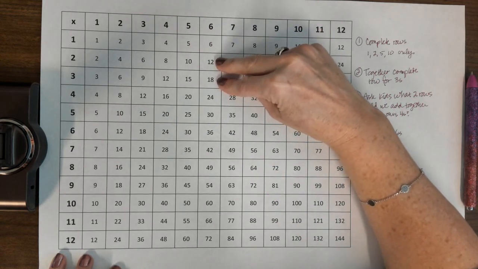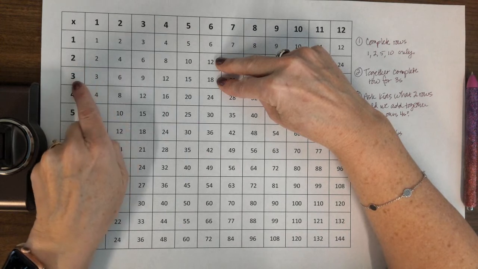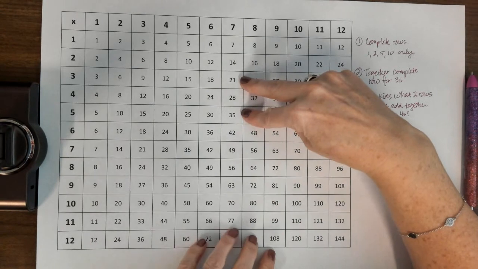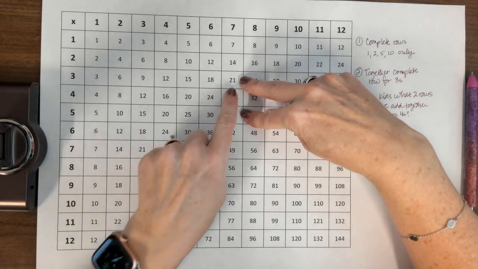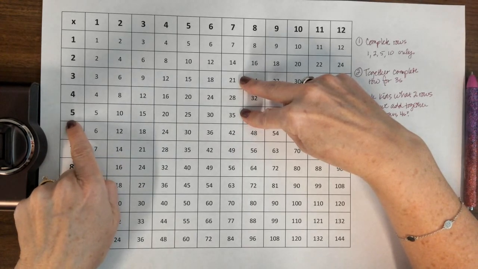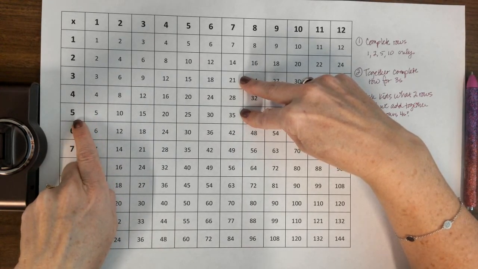If I divide both by 6, I get 12 divided by 6 is 2. 18 divided by 6 is 3. If I need to simplify 21/35, if I find them both in the same column, I go all the way back because I'm dividing both by 7. 3/5. 21 divided by 7 is 3. 35 divided by 7 is 5.